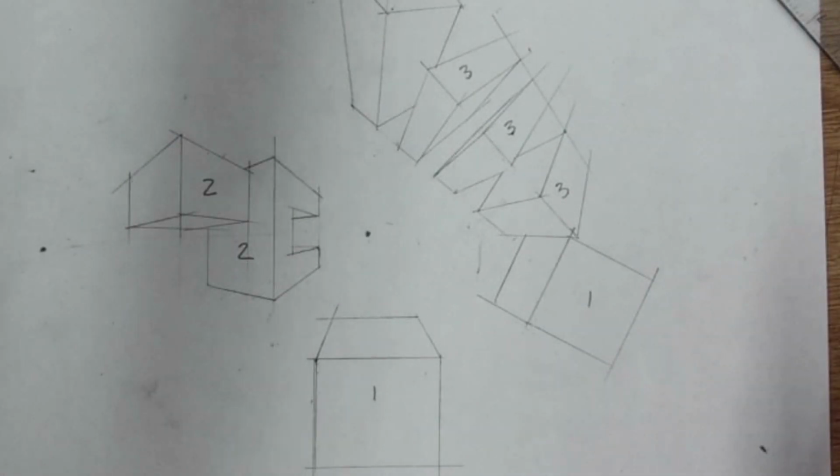The last thing I'm asking you to do is to take these principles and apply them to something that you're actually looking at in real life. Best of luck. Can't wait to see what you draw.